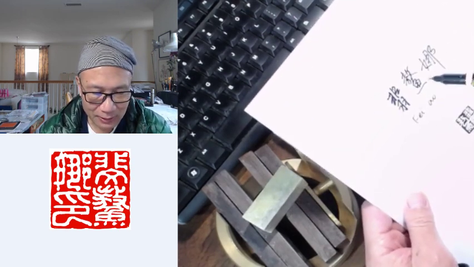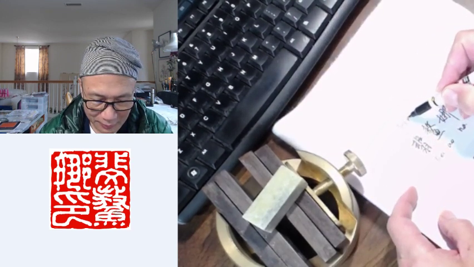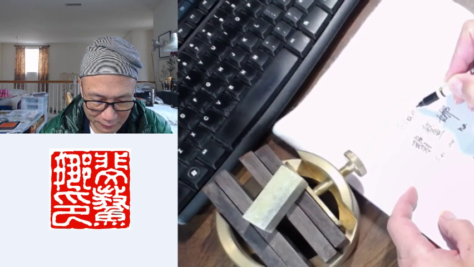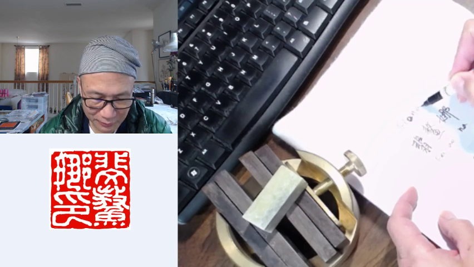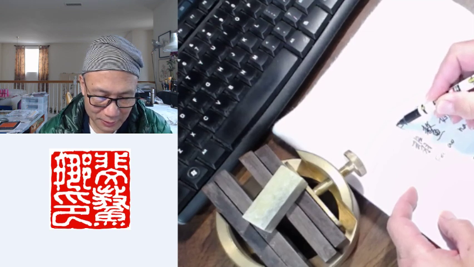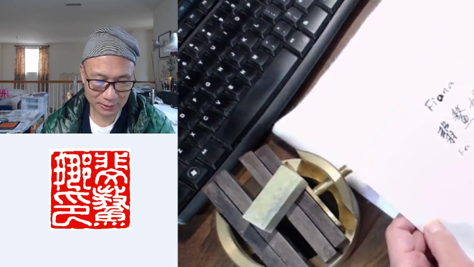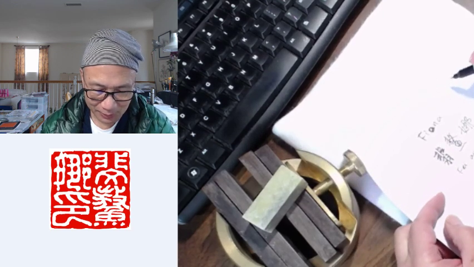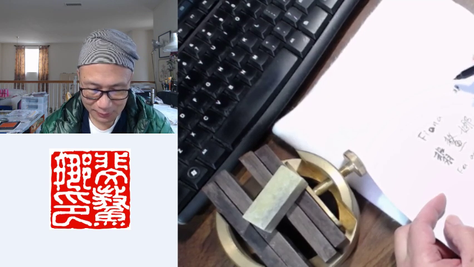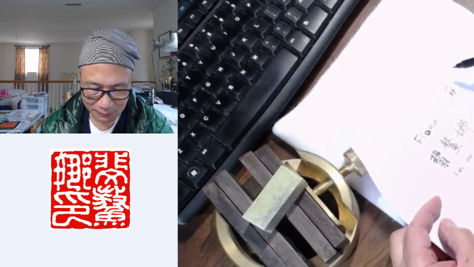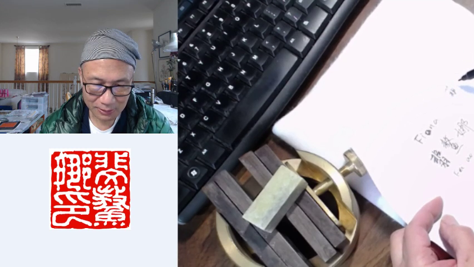So this is a phonetic translation, basically. Fei Ao Na. If you put the English Fiona into Google translation from English to Chinese, it will come up with a standard phonetic translation, something like Fei Ao Na.